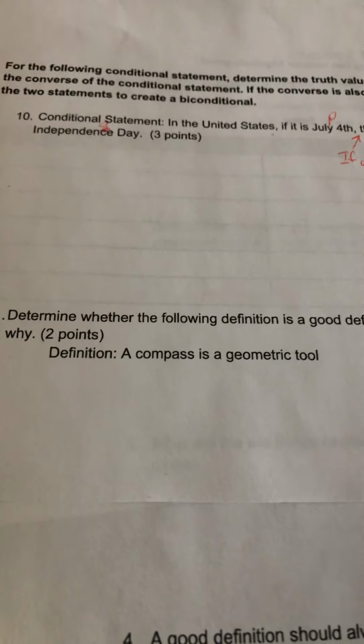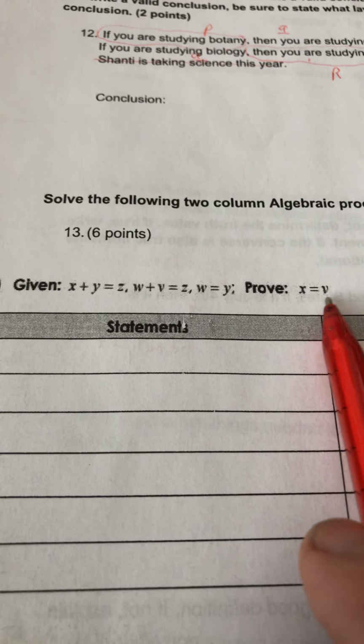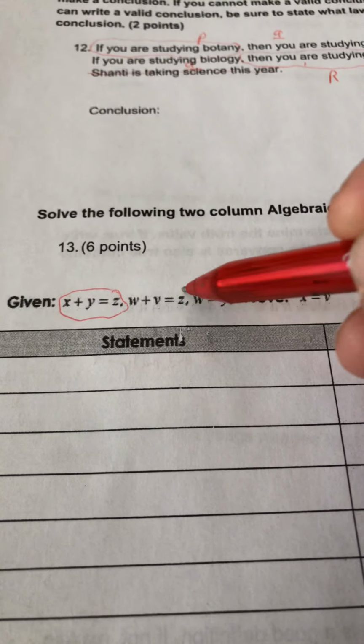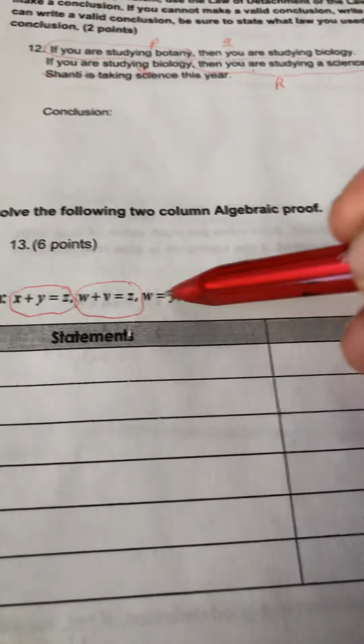And then for this one, you have to eventually get to the point where you're proving X equals V. So this is a given. You could write that on the first line and just write given. This is a given. Write that on the second line. It's a given. This is a given. That's the third. Write it there. That's a given.